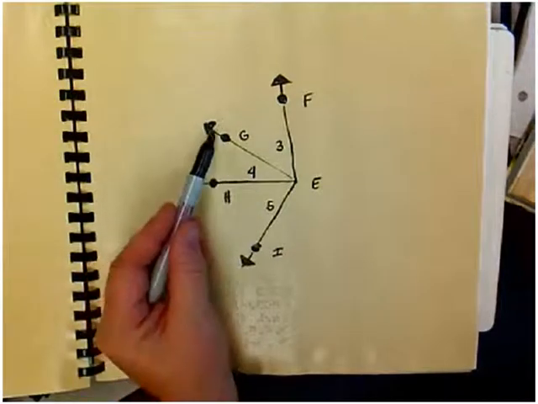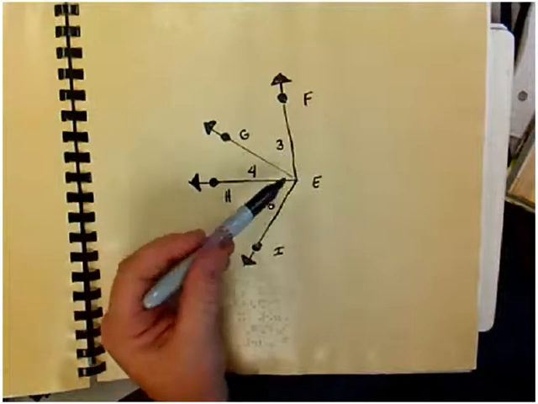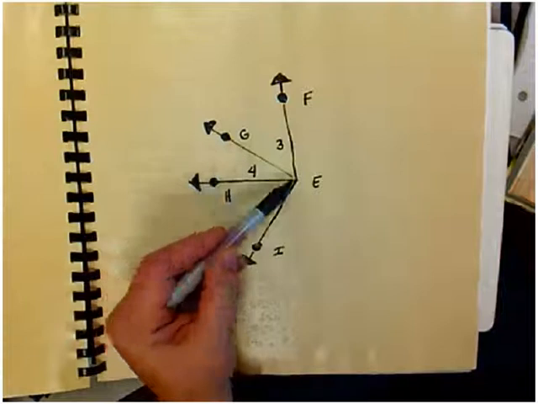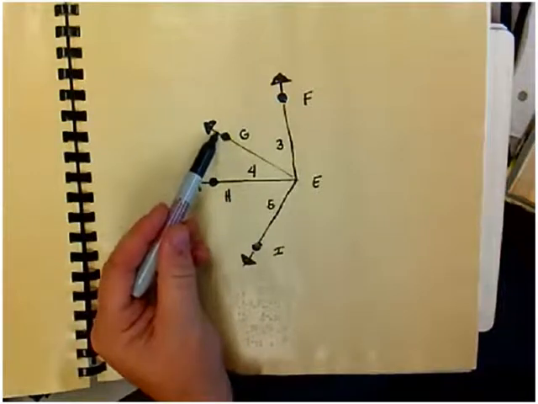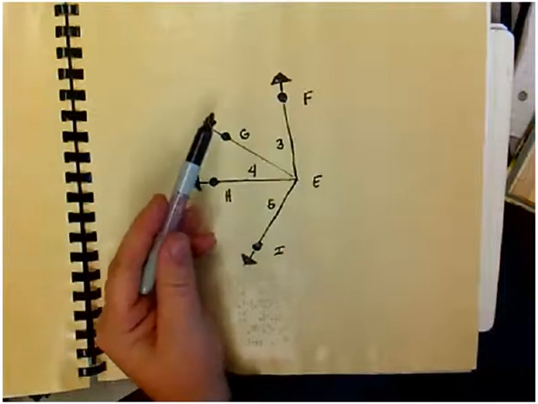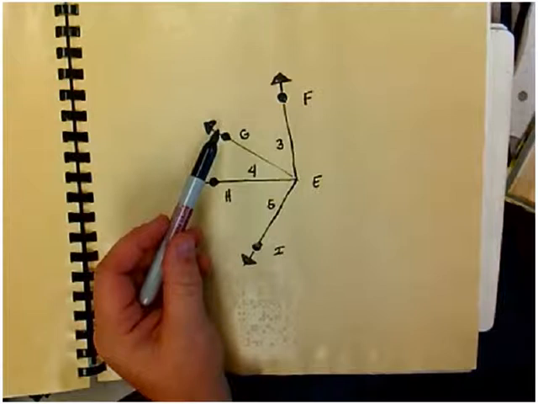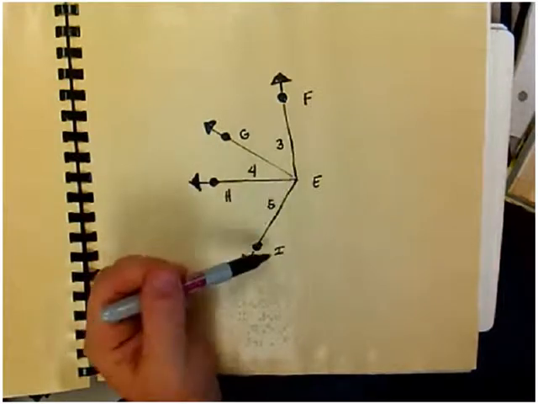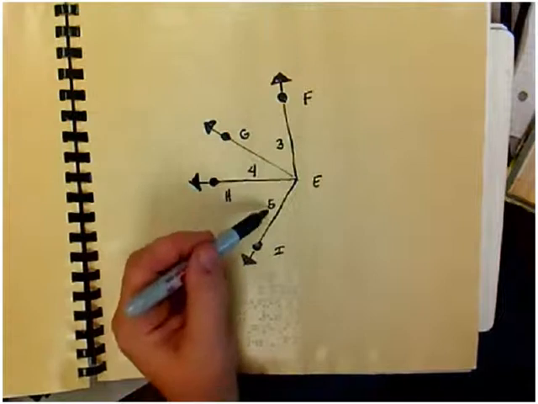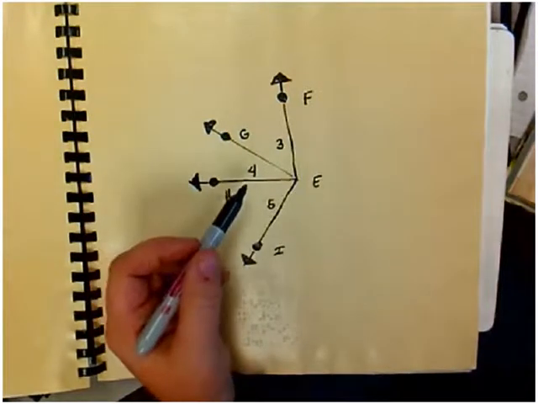The measure of angle GEI equals 90 degrees. Even if it doesn't look like it, they're telling you that. So G is at about 10 o'clock, E is the vertex, I is at about 7 o'clock. Are you with us, Jessica? The measure of angle GEI is 90 degrees, and the measure of angle 5 is 42 degrees. Find the measure of angle 4.